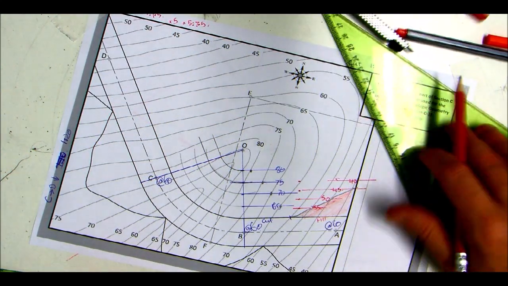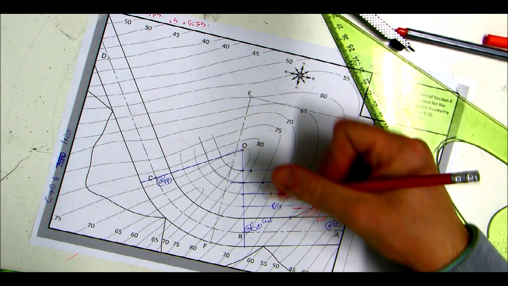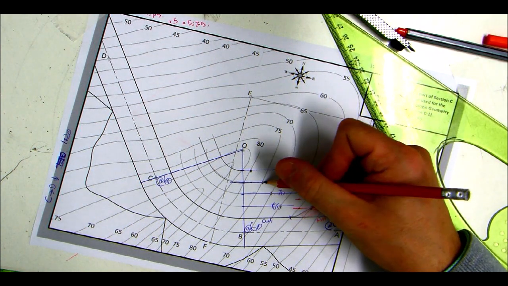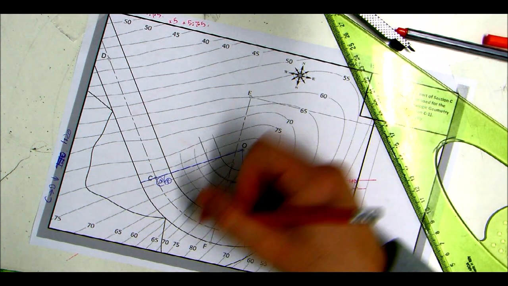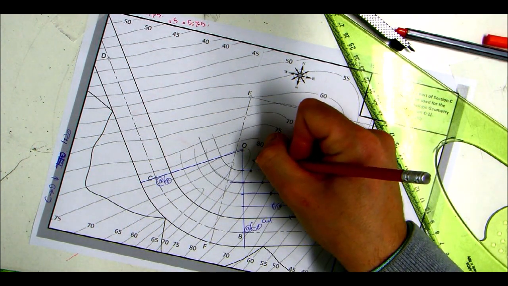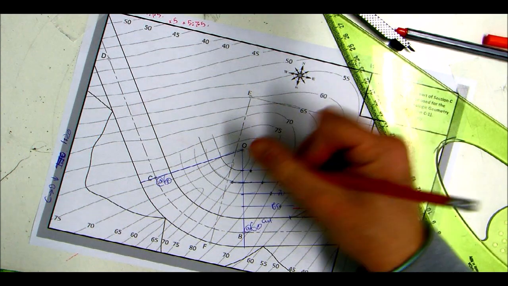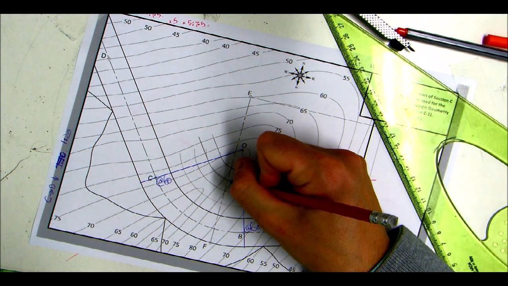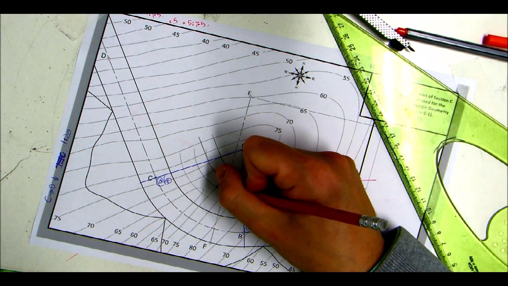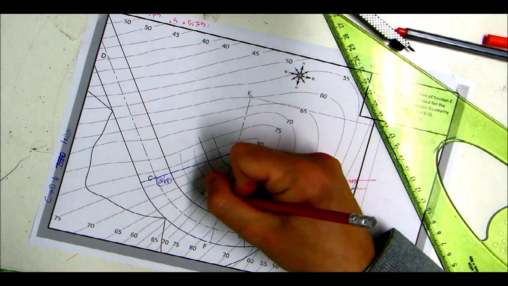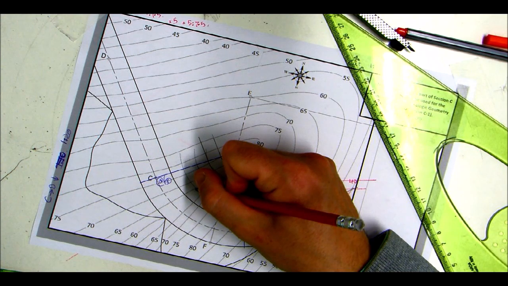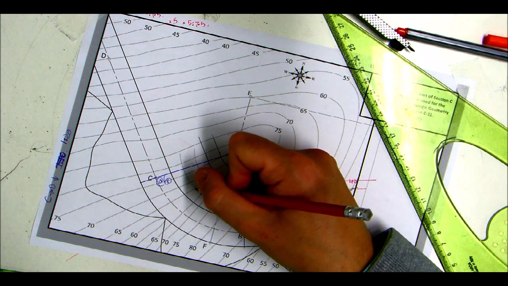So the 80 is here, so that's 65, 70, 75, 80. This contour here is 75 again. So that'll come back down to there. Then 70. Then 65 and 65. Back up to 70.